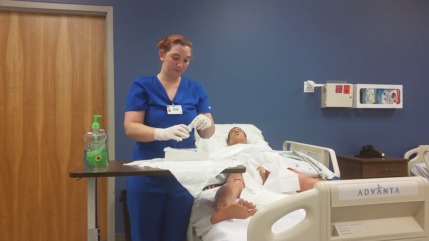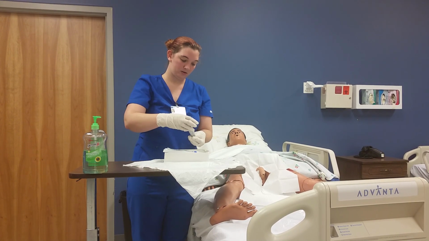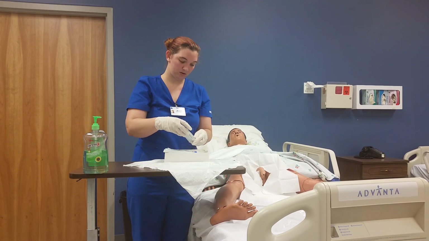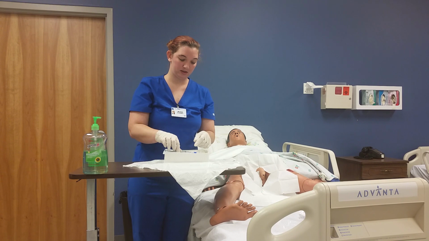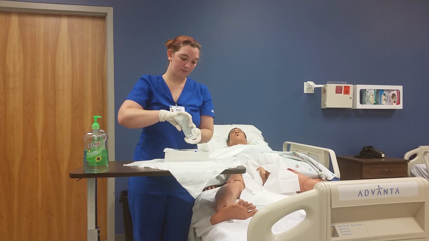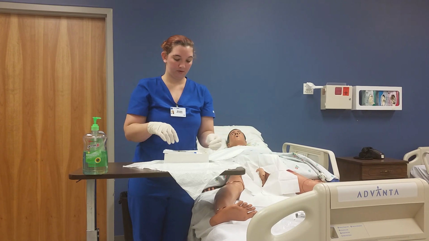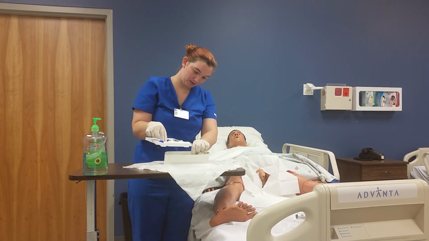I'm going to take my swabs here. I'm going to open these up. Place them here. I'm going to place these in my bag down there, so I don't need them. And open up these swabs, place them here. Throw those in our trash bag. I'm going to take this out just a little bit.